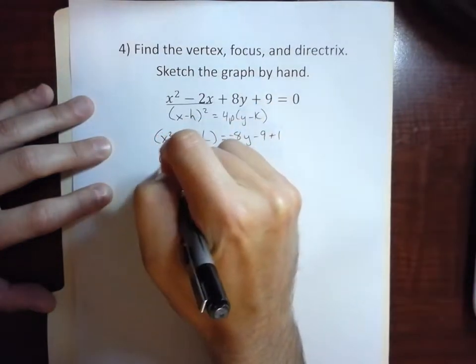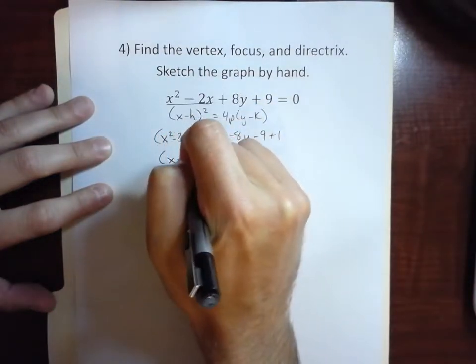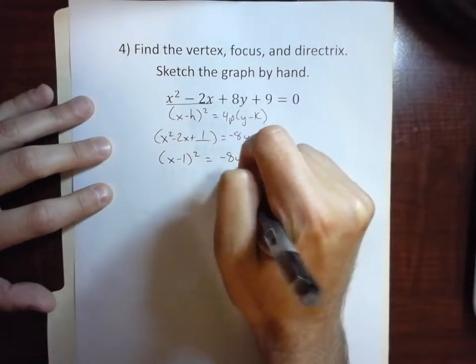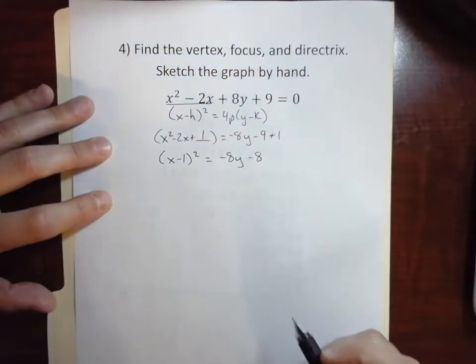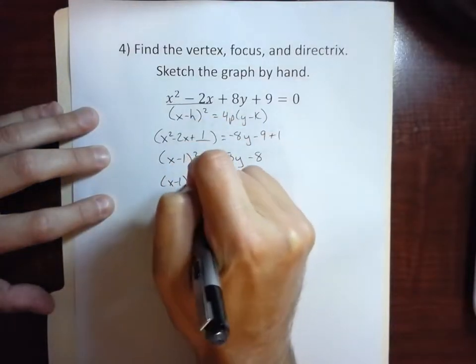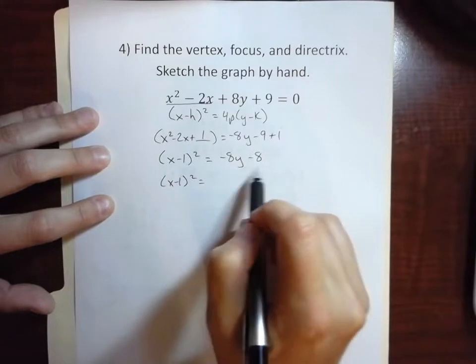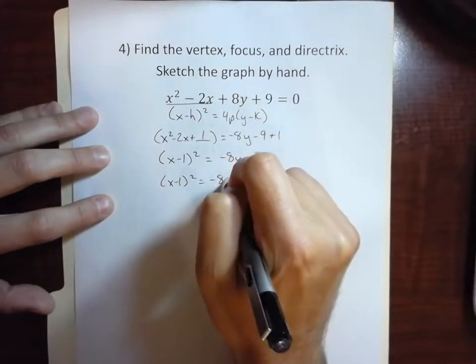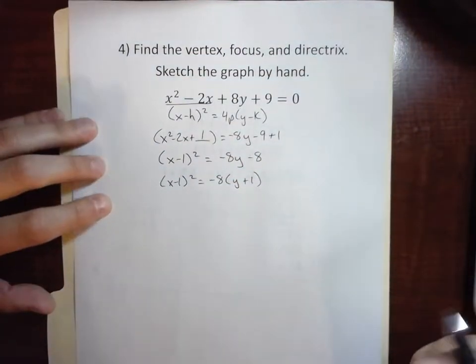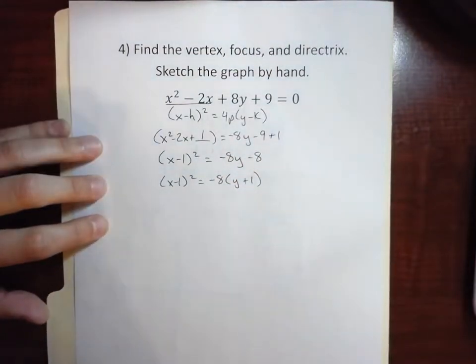Now we'll factor that left side. x minus 1 squared. Negative 8y minus 8. So now we're really close. x minus 1 squared. We can factor negative 8 out of this side. So negative 8, and that becomes y plus 1. So when we factor that negative 8 out.